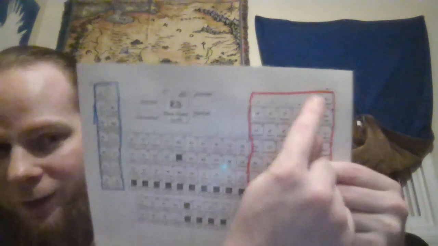Now you can also see this for the first couple periods in the P block. For the rest of these, this is a lot harder to see, so I don't recommend drawing them out. But everything in 13 has 3 valence electrons. Everything in 14 has 4, 15 has 5, 16 has 6, 17 has 7, 18 has 8, except for helium. But we're not going to worry about that right now.